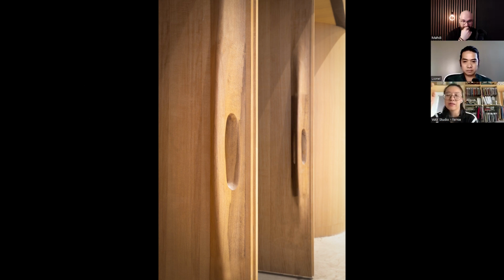We also created this detail for the door handles. This actually came from some of our restaurant projects, because when people enter a space, the first thing they touch is the door handle. So we had this small idea where, in the three or four main spaces, we created door handles with a natural sculpted wood handle.